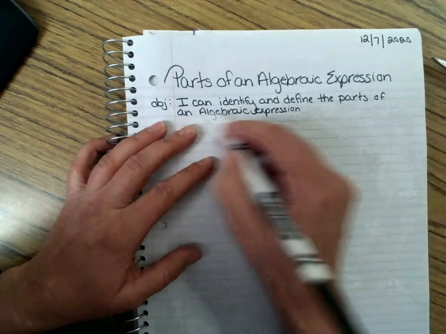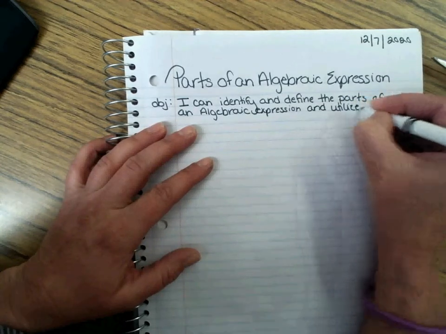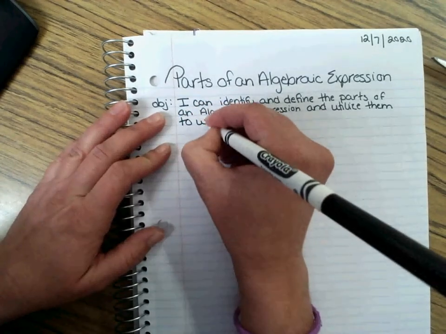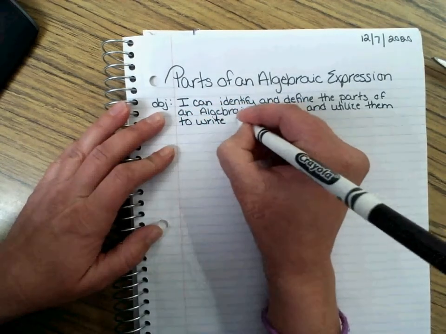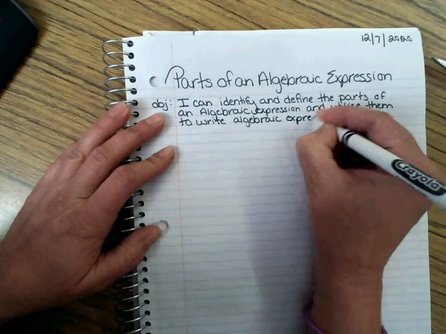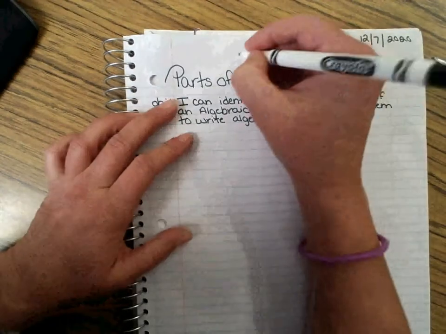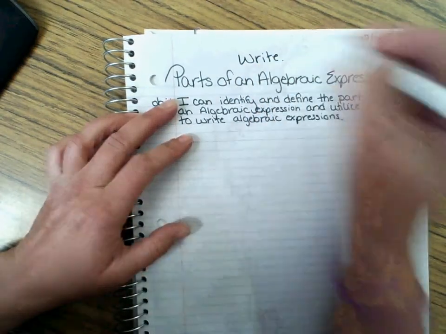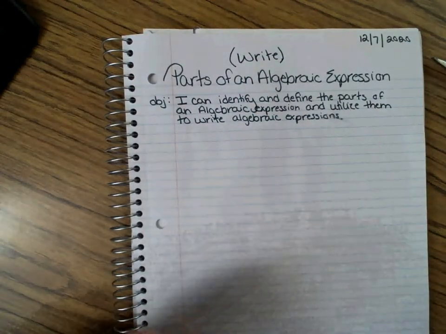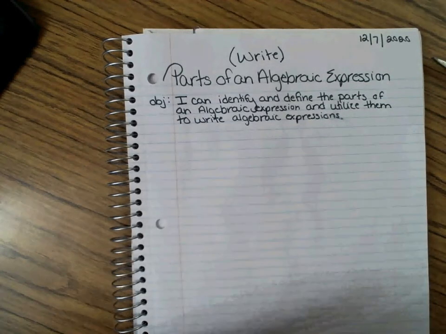So I can identify and define the parts of an algebraic expression and utilize them to write algebraic expressions. Okay? And we forgot to put write up here as well. Okay, so we're going to write them. We're going to define the parts, and then we're going to use them to write algebraic expressions. Okay, so a couple of things that we need to talk about.